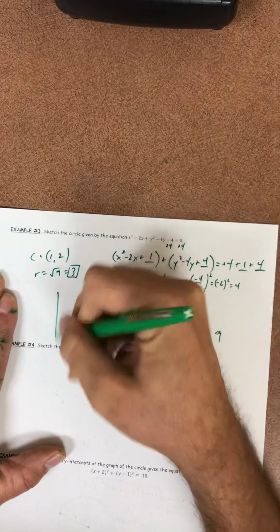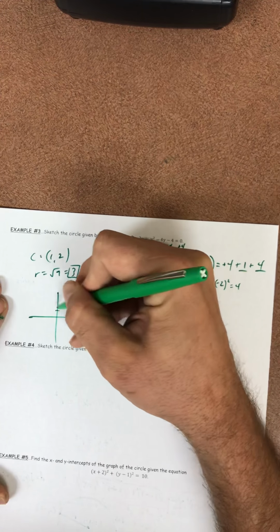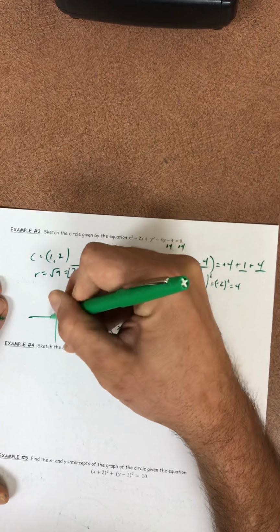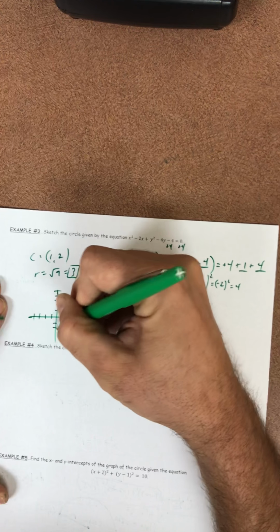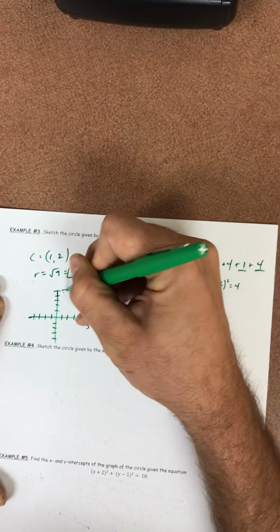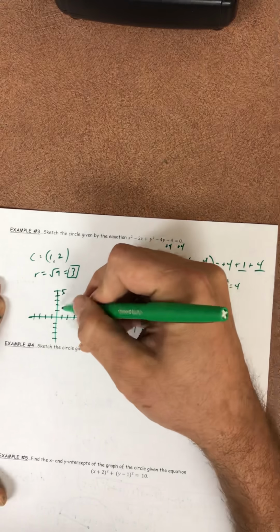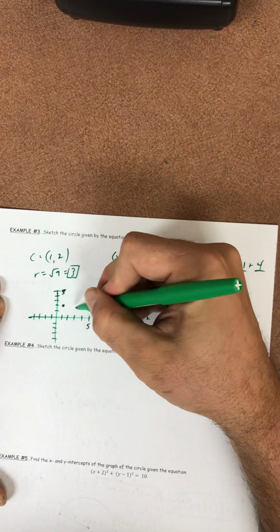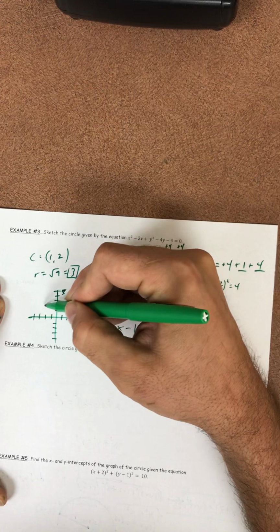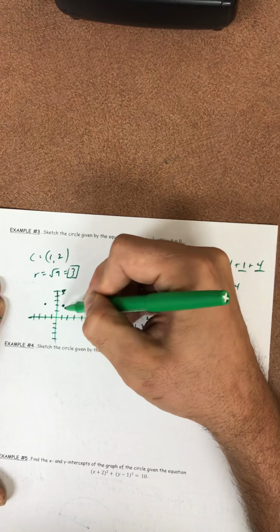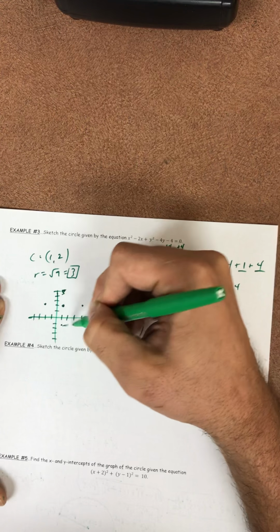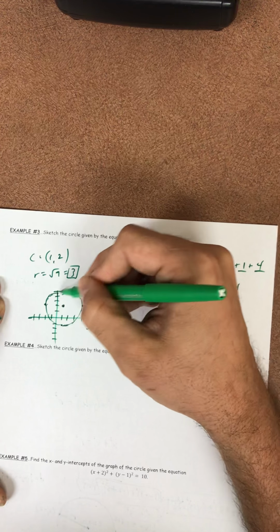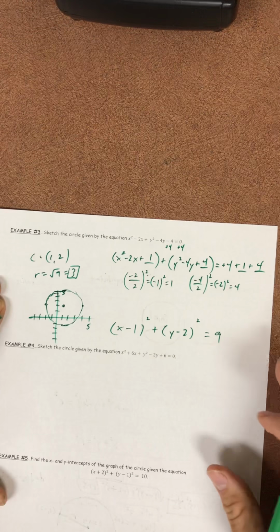And thus, when we graph it, 1, 2, 3, 4, 5. 1, 2, 3, 4. Label those guys, 5 and 5. Our center's at 1, 2, and our radius is 3. Count up 3, count right 3, count left 1, 2, 3, count down 1, 2, 3, and then just do your best to round that guy off and make him a circle.